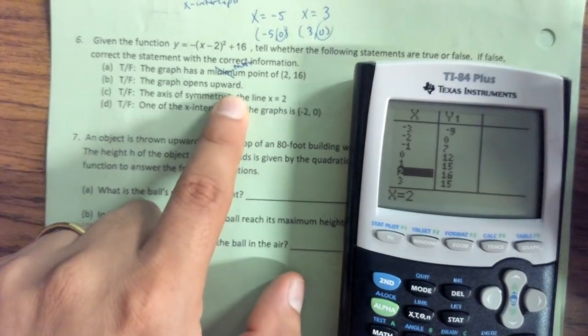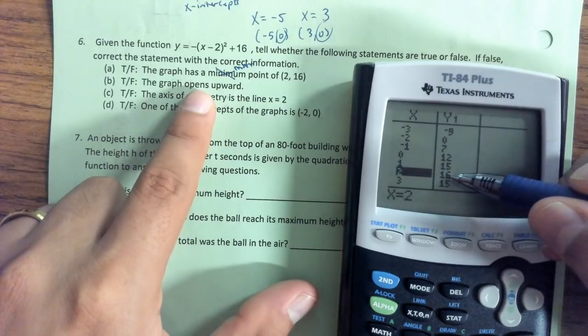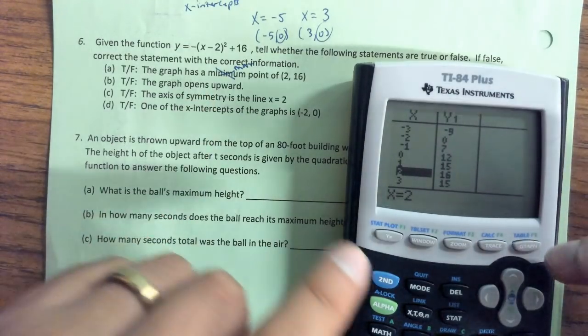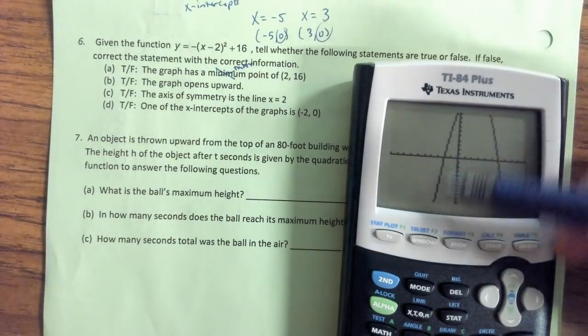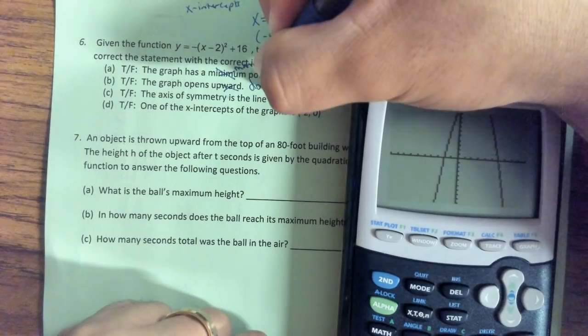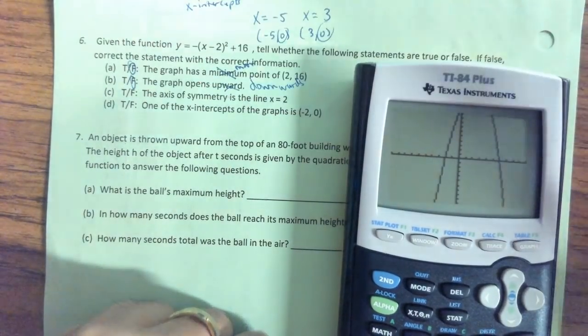All right, the graph opens upwards. Same thing. If it was opening up, then if that's my vertex, all the numbers would be bigger. If it opens down, then all the numbers are smaller. Or, once again, I can just look at the graph and tell it's going to open downwards. So both of these have been false so far.